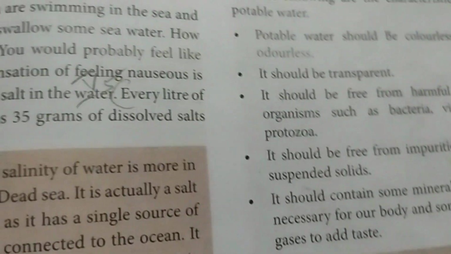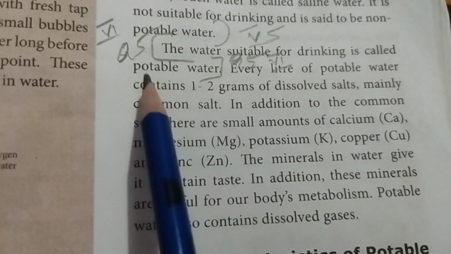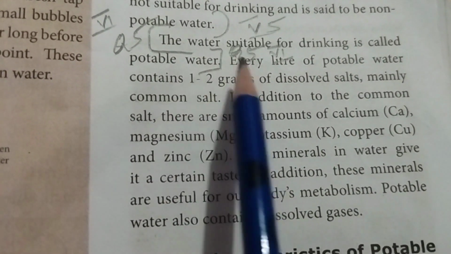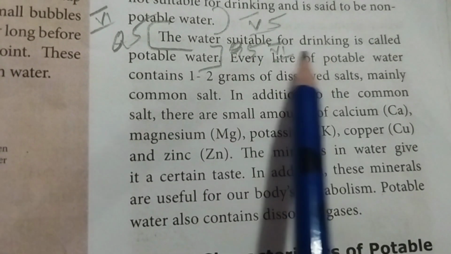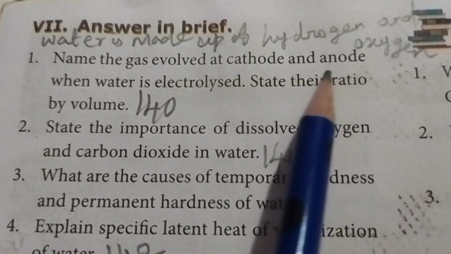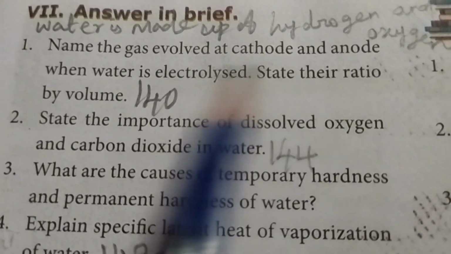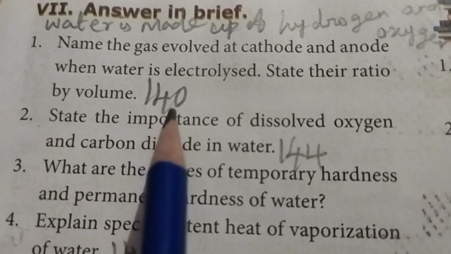Sixth, the water suitable for drinking is called potable water. Up to this, fifth question answer, sixth Roman letter la. Seventh Roman letter, first question: name the gas evolved at cathode and anode when water is electrolyzed. State their ratio by volume. Take page number 140.